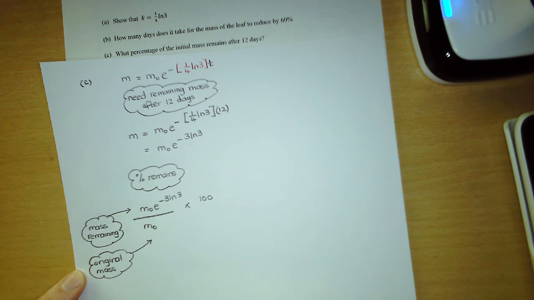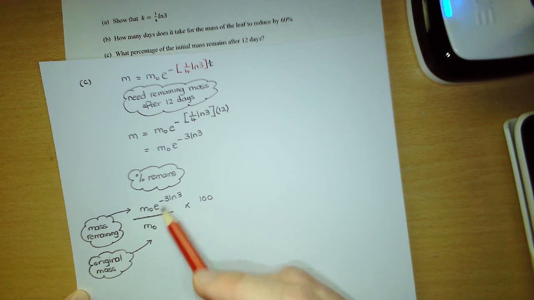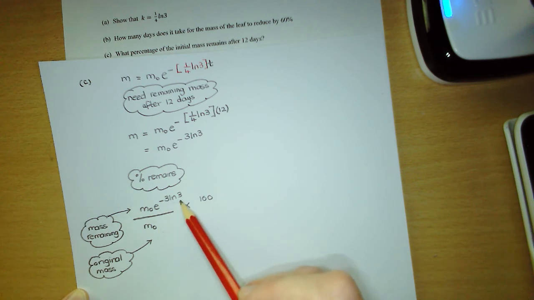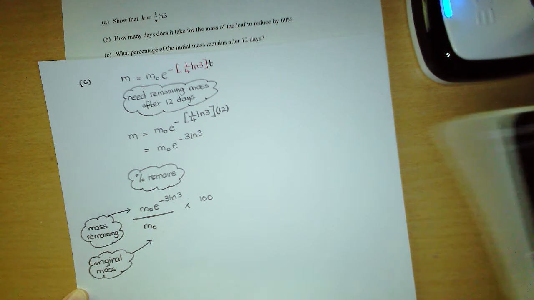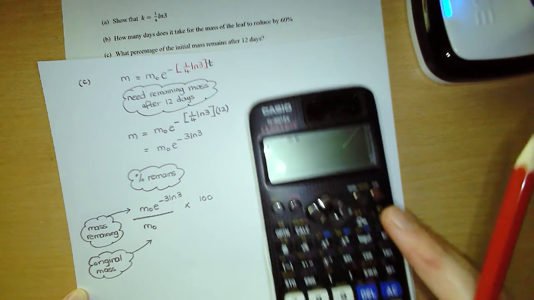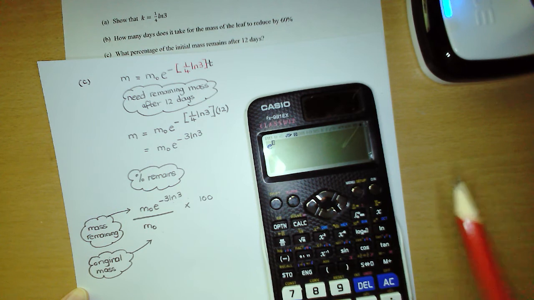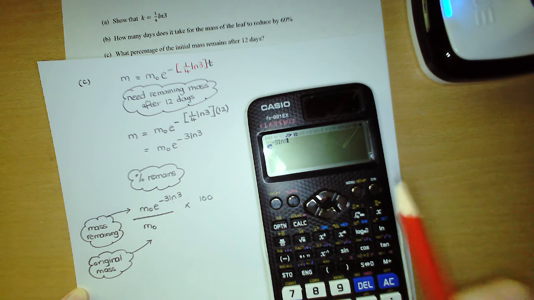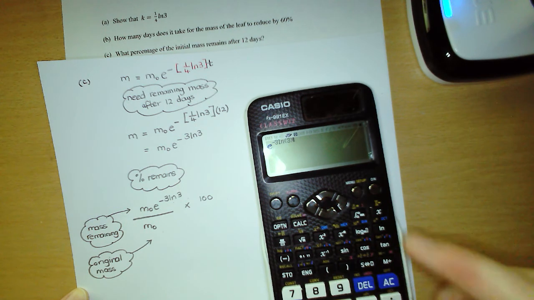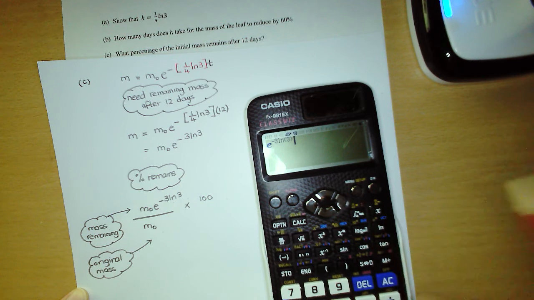Now, even though we don't know what m0 is, we can still get a numerical value because the m0s will cancel. So we're just going to be left with e to the minus 3 natural log of 3 multiplied by 100. So let's go to calculator. So shift and then natural log button brings up e, and then type in minus 3 natural log of 3. And then scroll to the right and then multiply by 100.